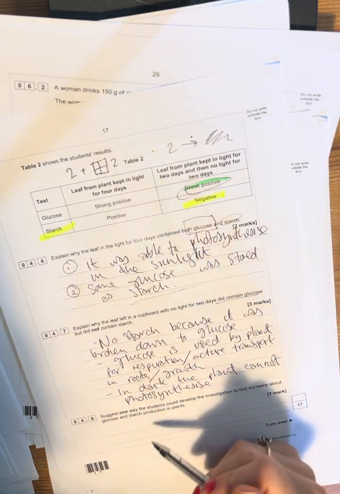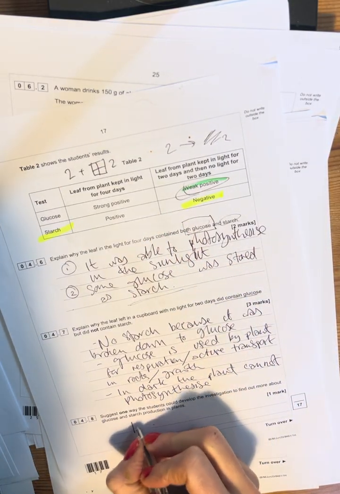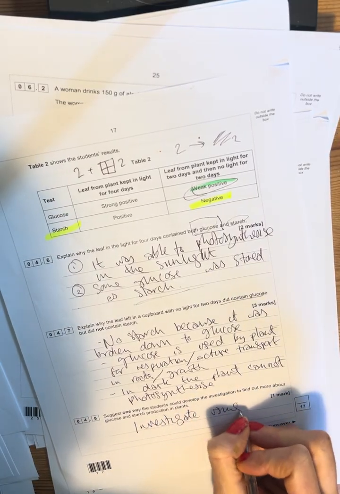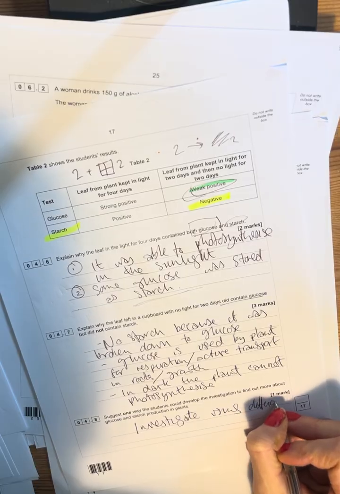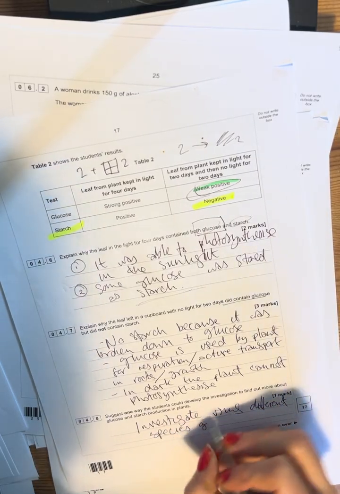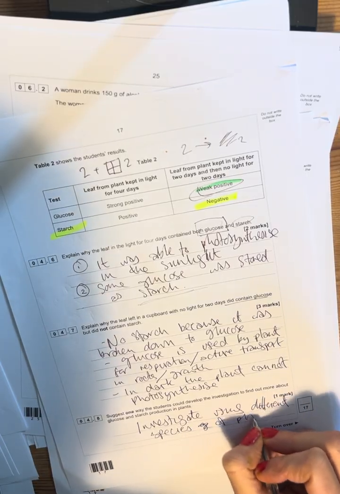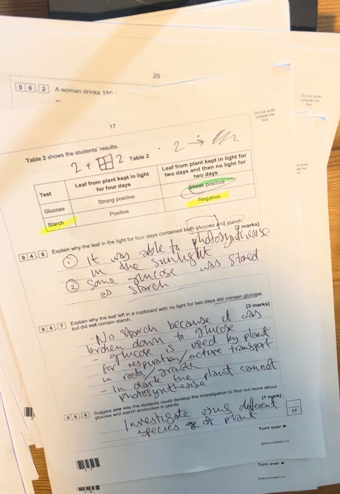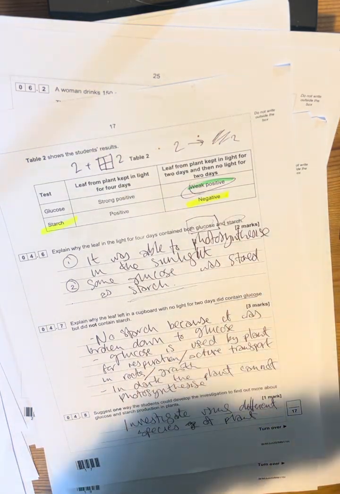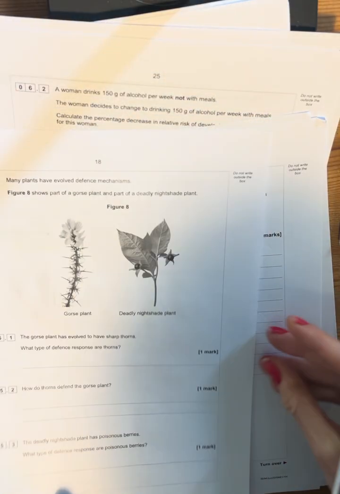The next thing you could write in here is that they could investigate using different species of plants. They just said geranium species, I can't multitask, of plant. You could have used a different one. You could have said that they could have been left in there for longer. We obviously only had 2 days in, 2 days out. You could have seen what the result would have been after a week.